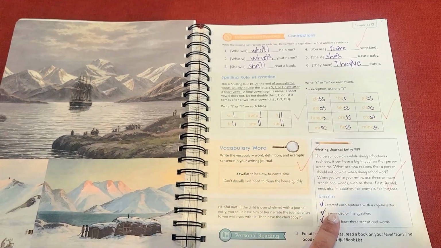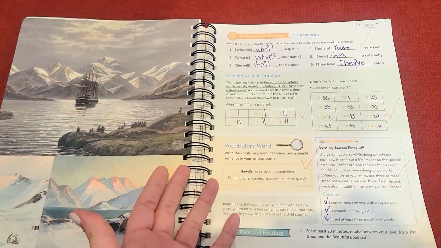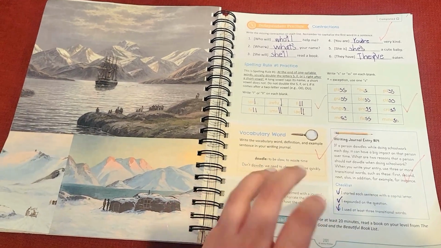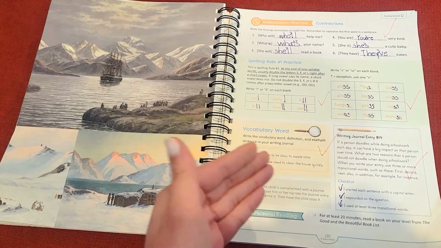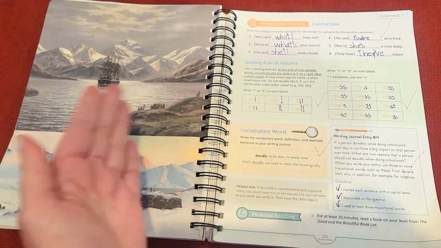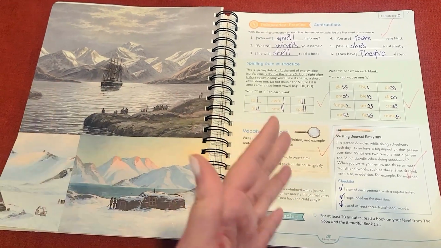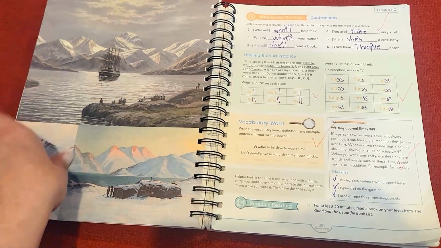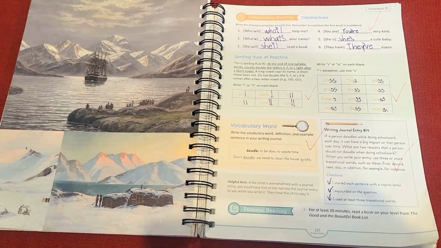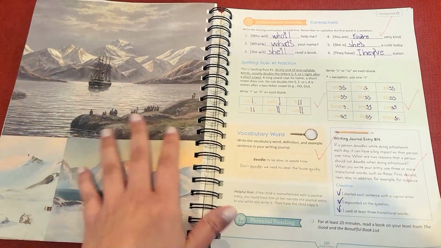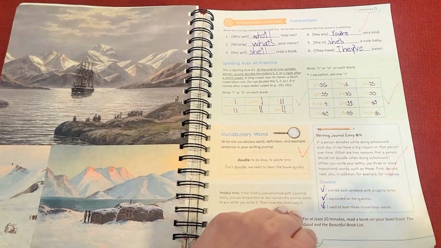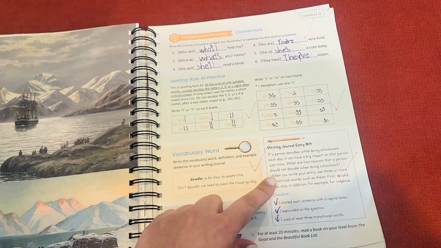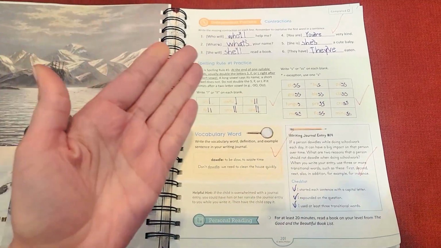There's journal entries. We are being introduced to essay writing already, which honestly, I think I only started doing essay writing when I was in high school, guys. I don't remember doing any type of writing when I used to go to school. So it's nice that they're being introduced at such an early age, but it's not very intense when they are introduced to it. Here, they have to use transitional words, I think 3 to 4 transitional words in their writing. So he did that yesterday.